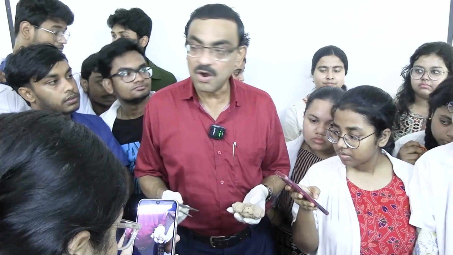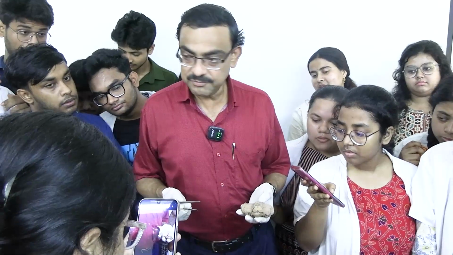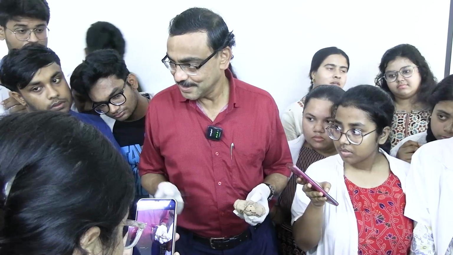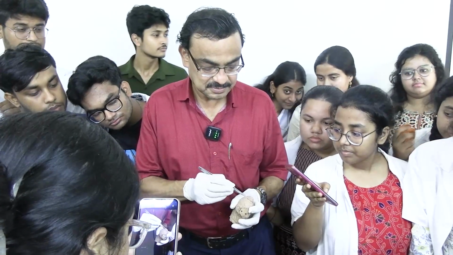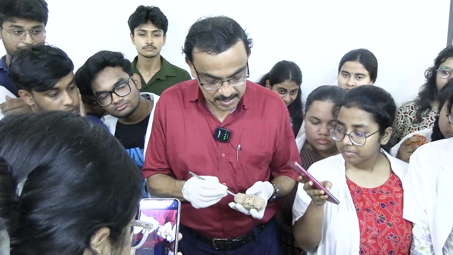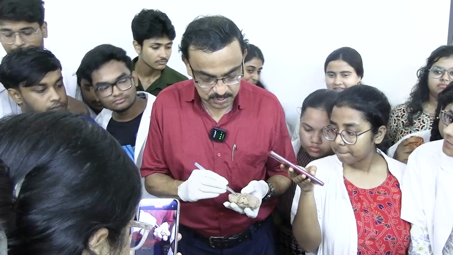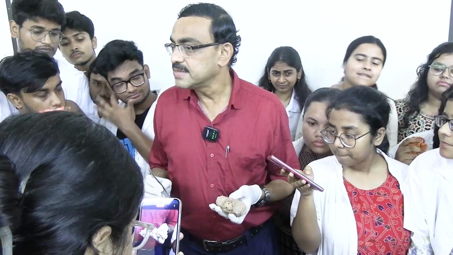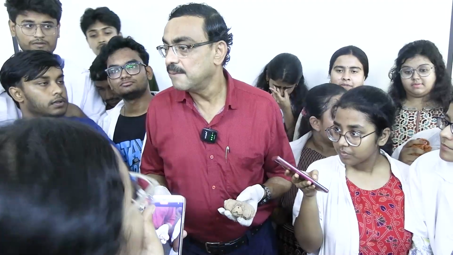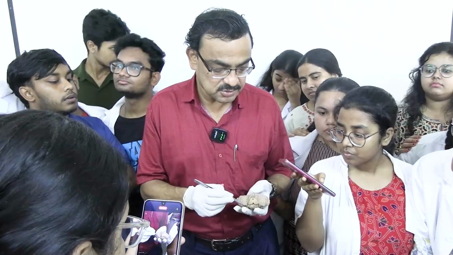This fissure is called fissura prima. Then fissura secunda? No. Is there anything? No. Then horizontal fissure. We can find so many small ones in between. There are so many fissures, and in between we can get some area. This area is called folium. Folium.